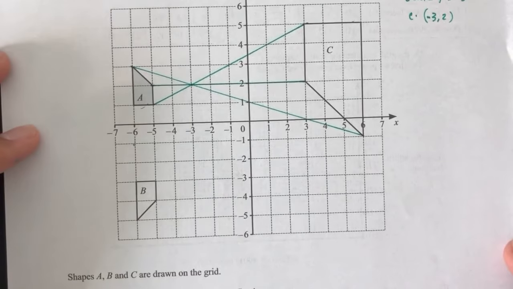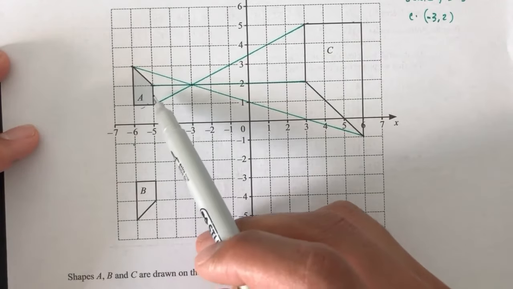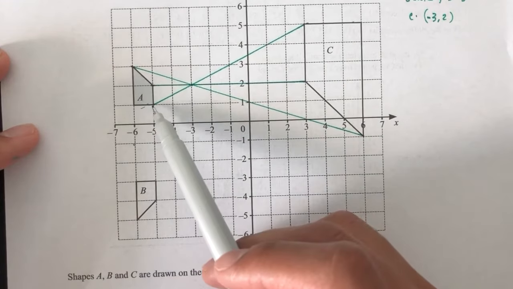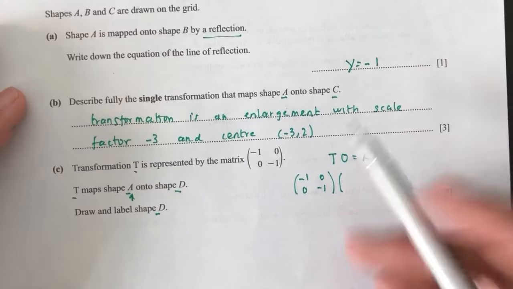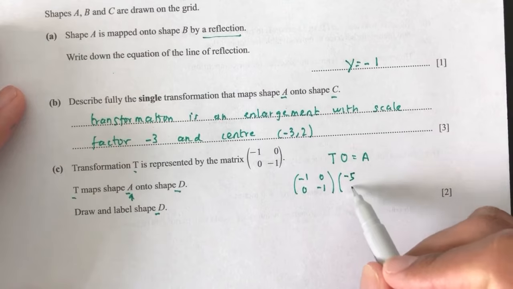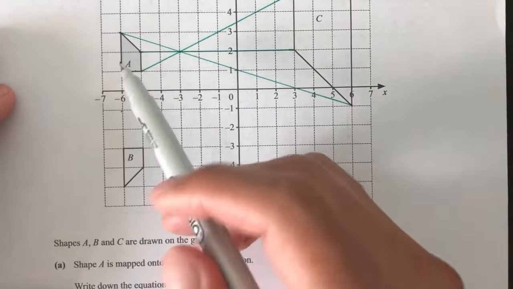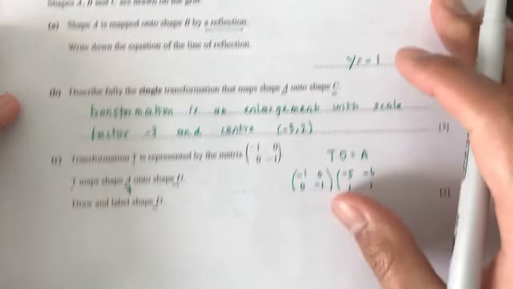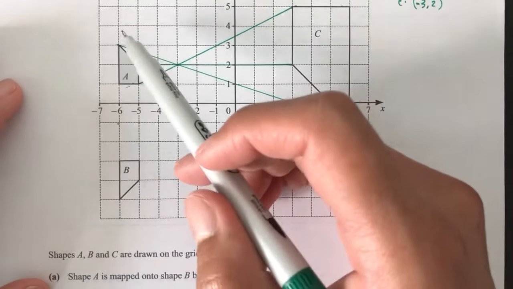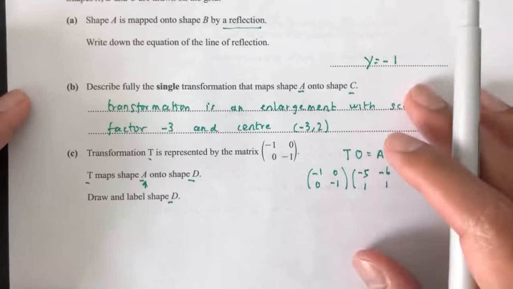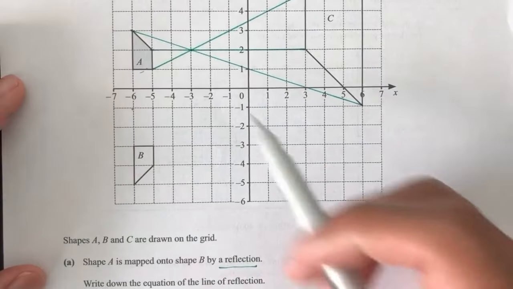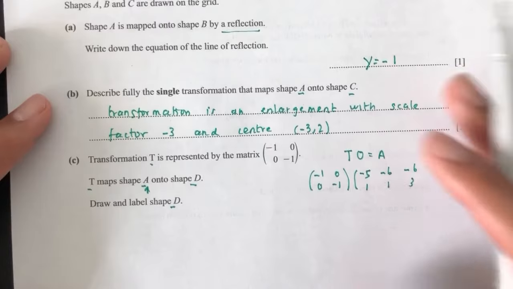As you can see, A here has 1, 2, 3, 4 points. The first point is -5, 1. So let's write this down. -5, 1. Next one will be -6, 1. And next one will be -6, 3. And the last one will be -5, 2.